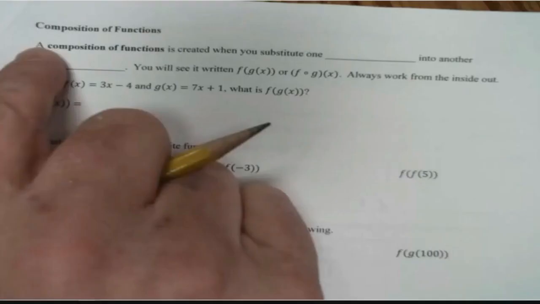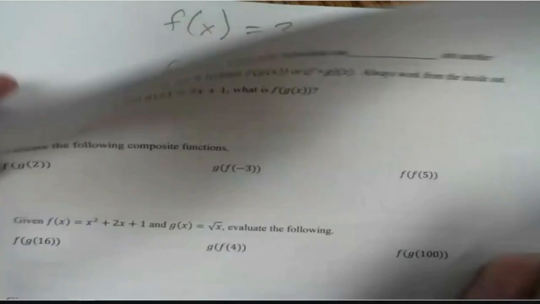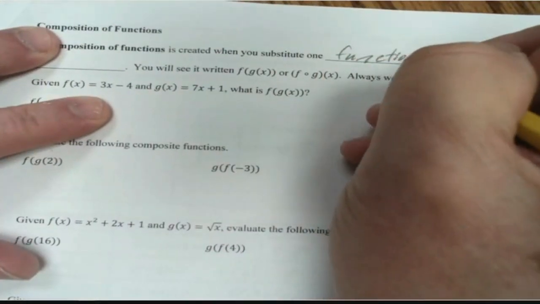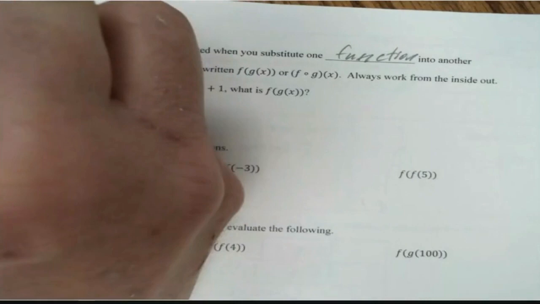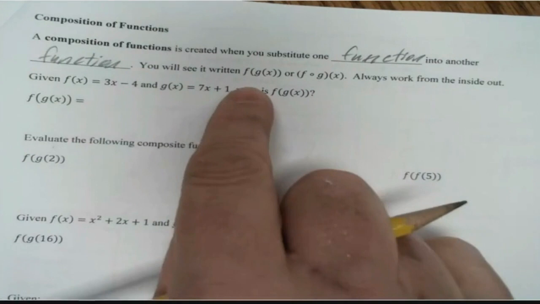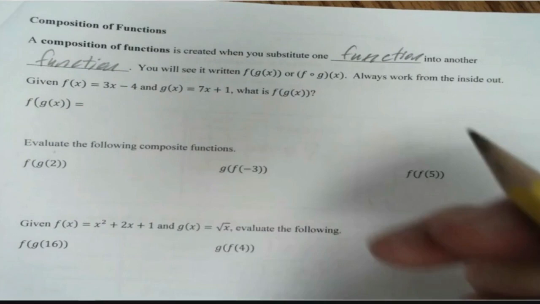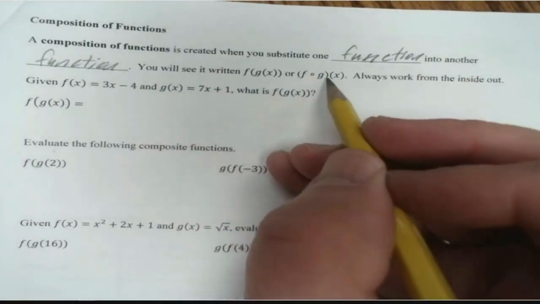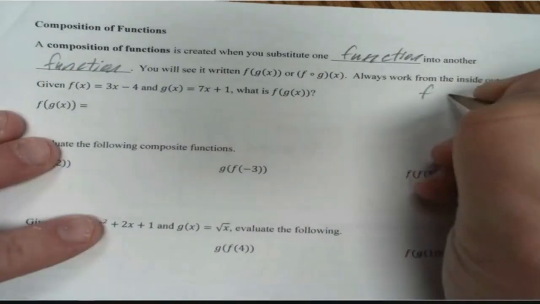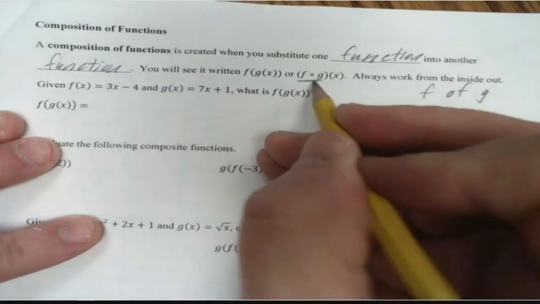Okay, composition of functions. That's what we were talking about earlier back here on these notes. Composition of functions is when you substitute one function into another function. You see it written as f of g of x, or you may see it with this little circle in there. This is also f of g of x. There's two different ways of writing it. F of g. That's what that means.